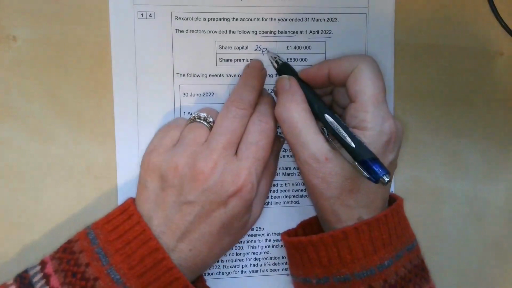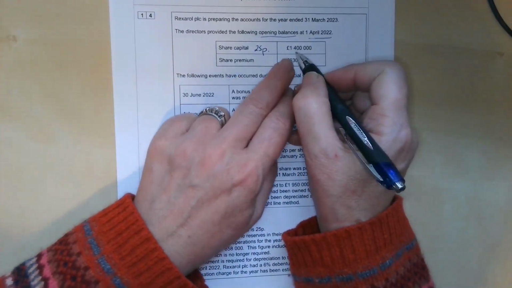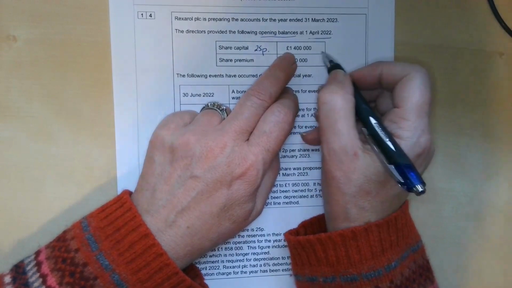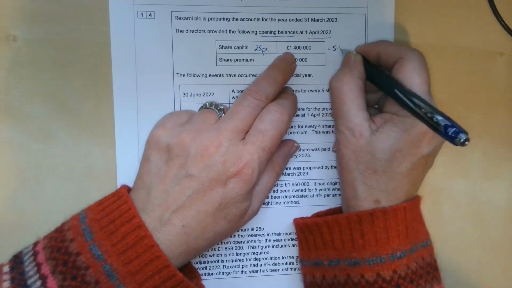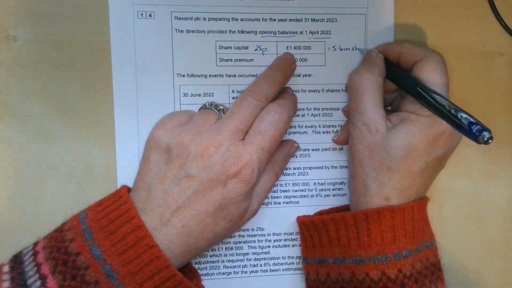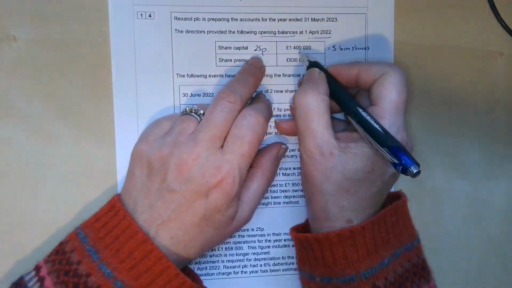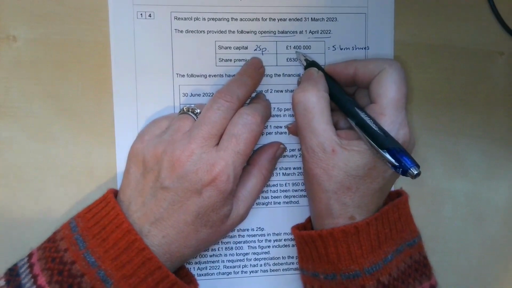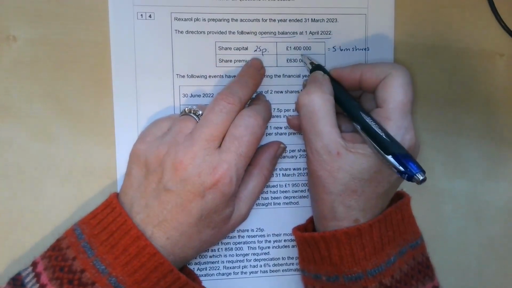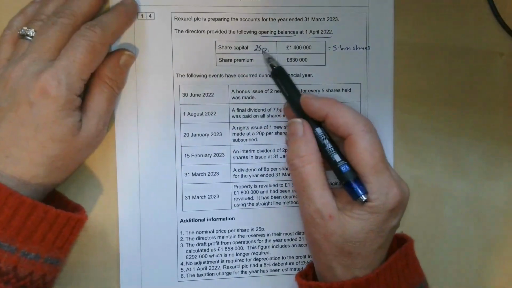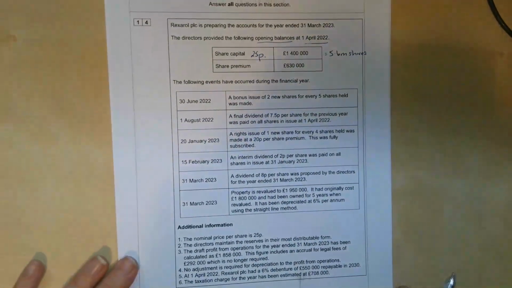So I'd be thinking to myself, well, how many can I buy to the pound? I can buy 4 to the pound. So if I multiply 1.4 million by 4, that means I've got 5.6 million shares. The other way to do it is to divide by 0.25. Do not multiply by 0.25 because you'll get a very small number, 350,000. So that would be completely wrong. We need to gross it up. So we get 4 to the pound, they're 25 pence shares.